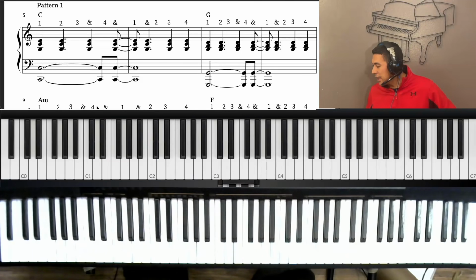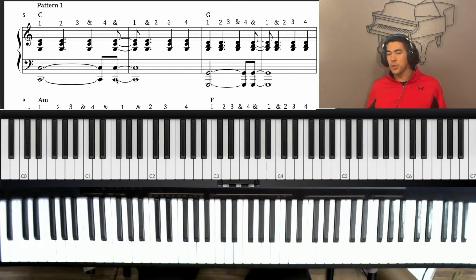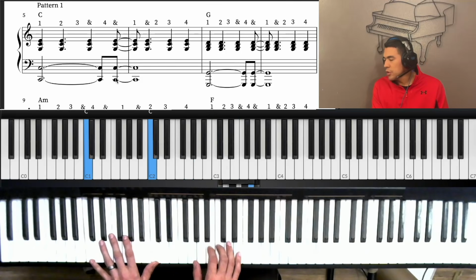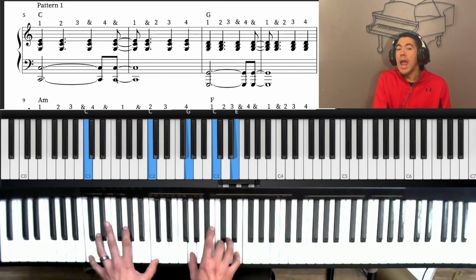Notice also that the left hand plays the octave again with this chord right here. Now what's happening is we are playing an anticipated chord. We're anticipating the first beat of the next measure: 1, 2, 3, and 4, and 1.